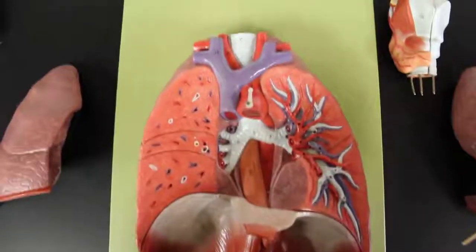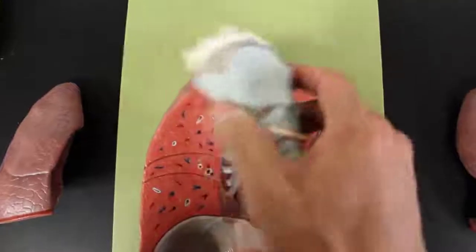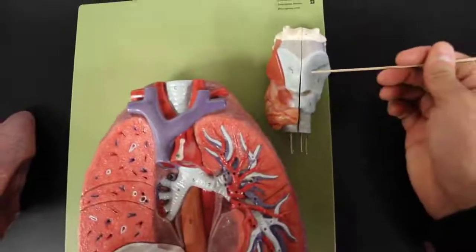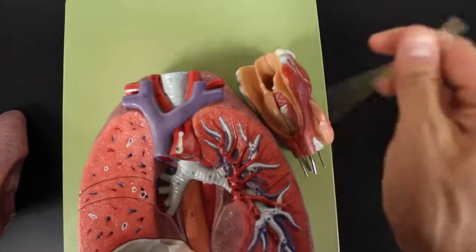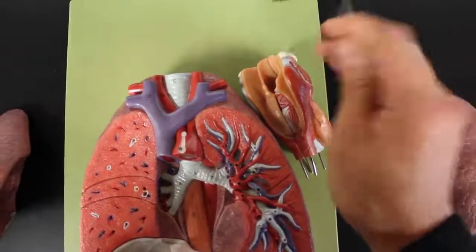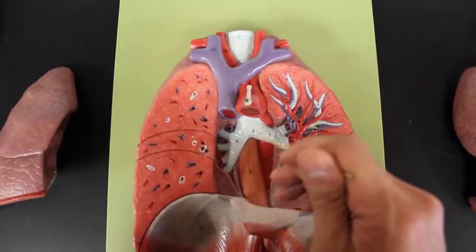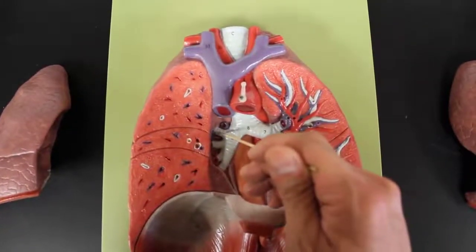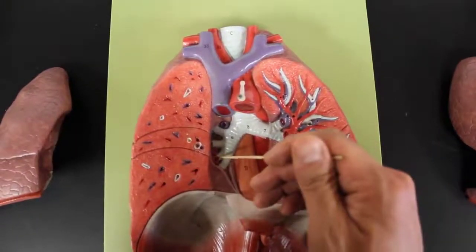And that's what this model is described as. We'll go through a quick overview. Again, we start with the larynx with the 5 different cartilages: thyroid, cricoid, arytenoid, corniculate, and the epiglottis. Continue on to the trachea, which branches into right and left primary bronchi, which go into secondary bronchi, 3 on the right, 2 on the left, and then the tertiary bronchi.